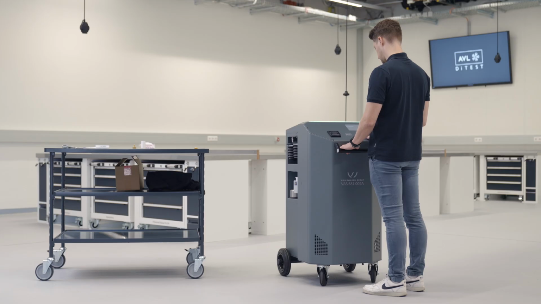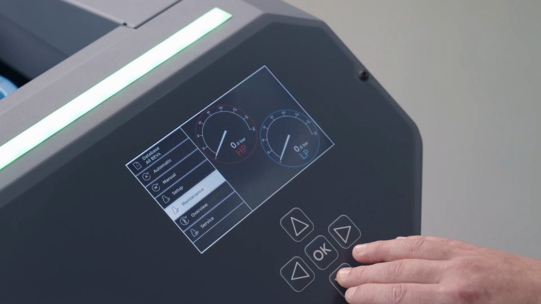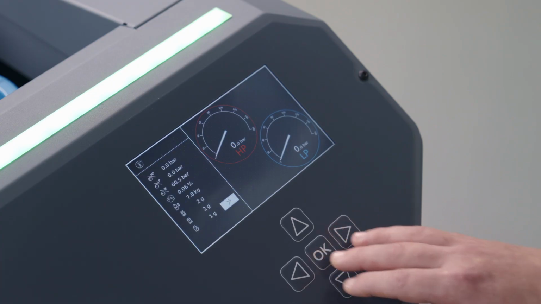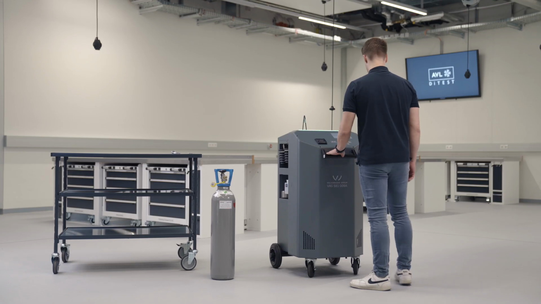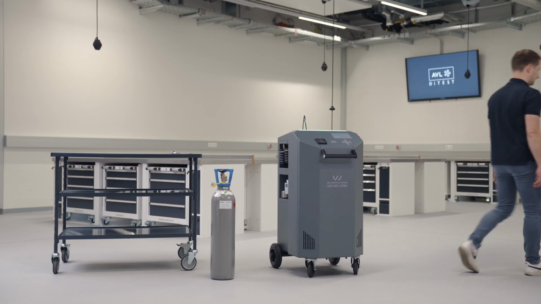In the Overview sub-item, you will find the current system values. The service operating mode is password protected and reserved for authorized service personnel only. Please refer to the manual for an explanation of the various items.